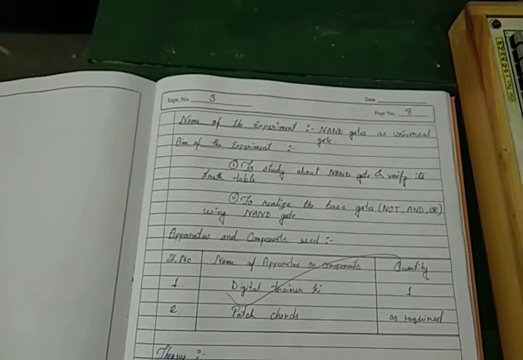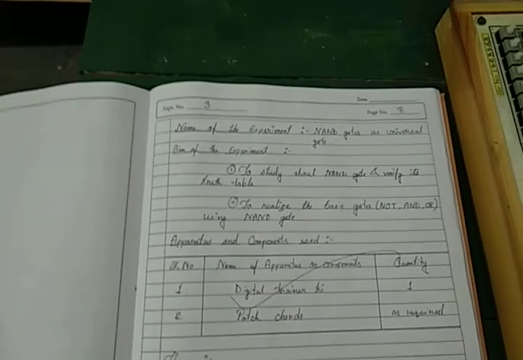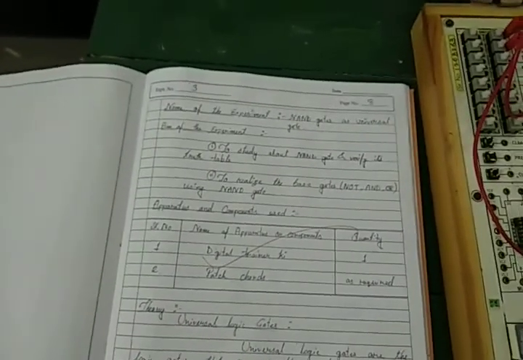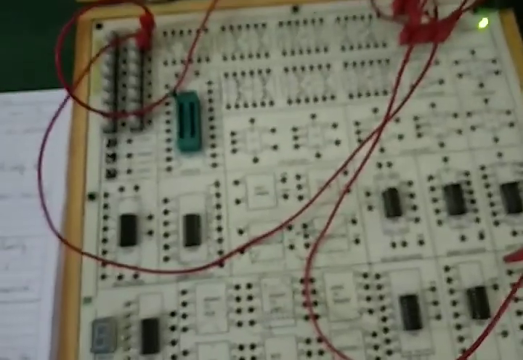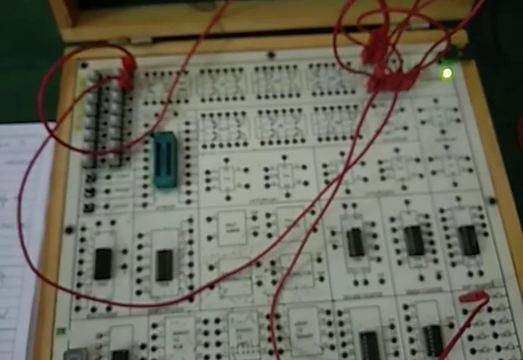So the aim of this experiment is we have to study the NAND gate, and by using the NAND gate we have to realize the other three basic gates, that is OR gate, NOT gate and the AND gate. So first I had made the connection for realization of OR gate using NAND gate.